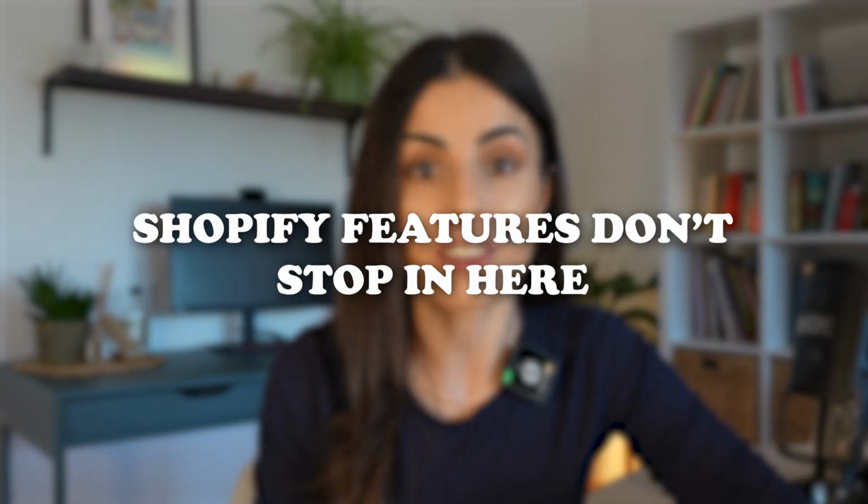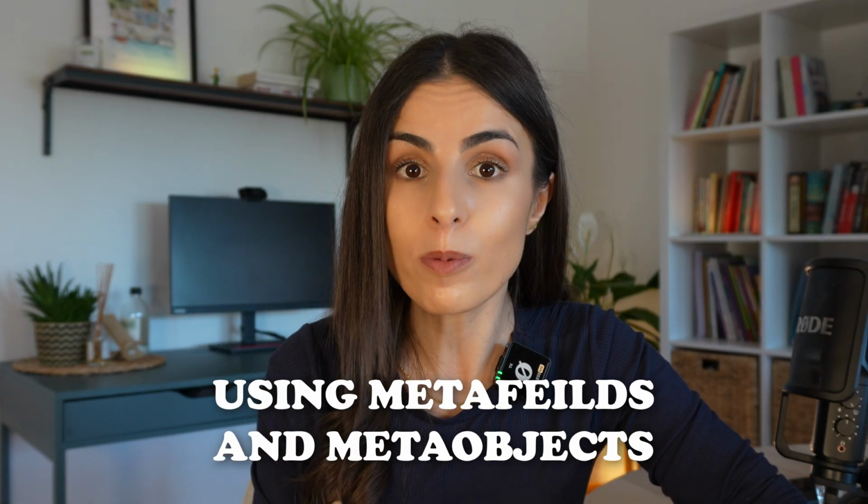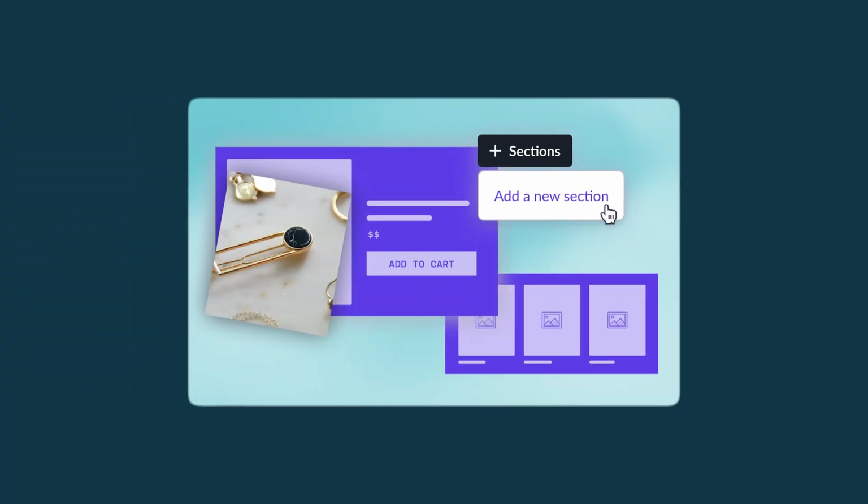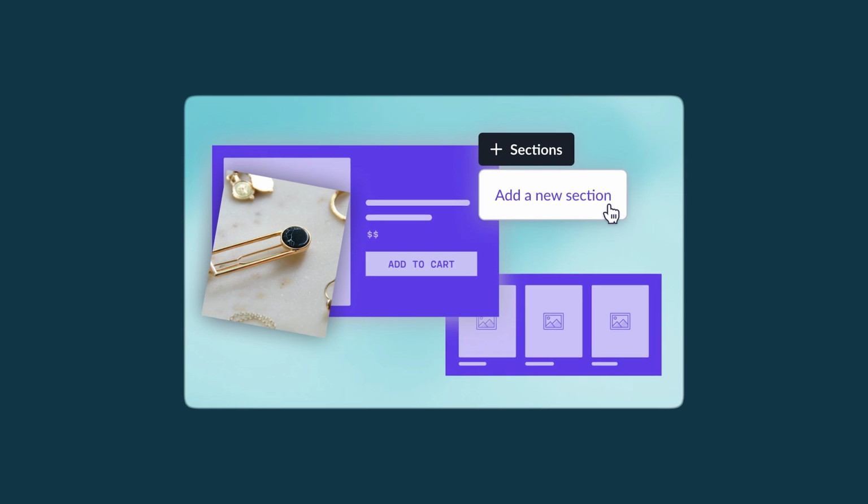When it comes to product pages customization, Shopify features don't stop in here, because now using Metafields and metaobjects, you can make your product pages dynamic. So let's say you want to have the same layout for all of your shoes, but you want to show different information from one product to another. In this case, you need to use Metafields and metaobjects. Metafields and metaobjects will help you to create custom sections within your product pages that you can modify at the product level.